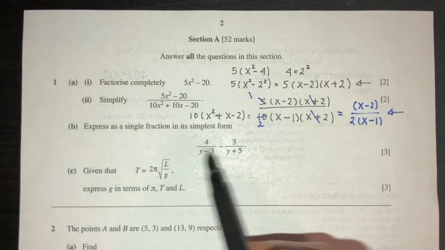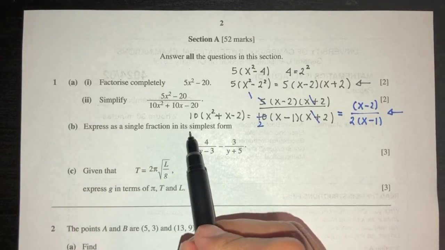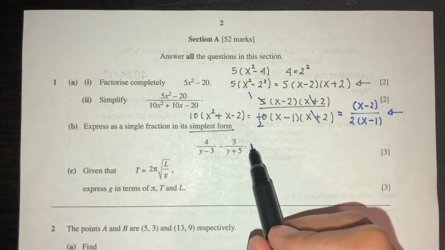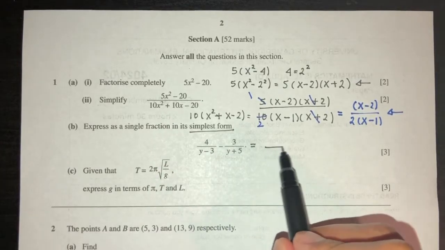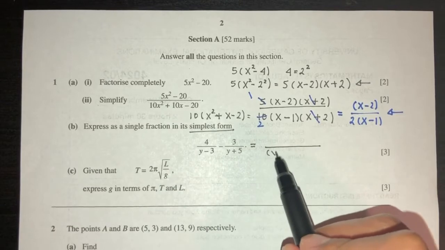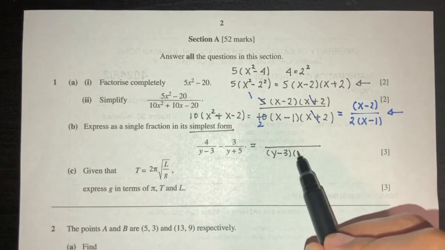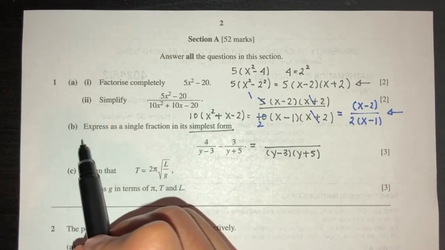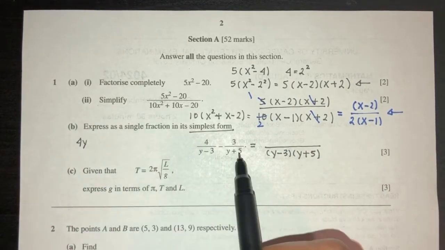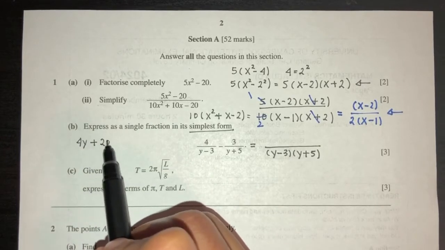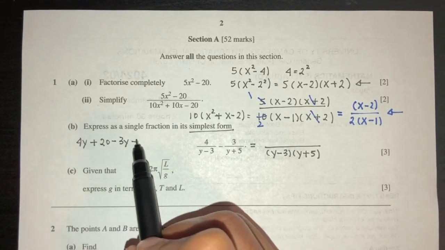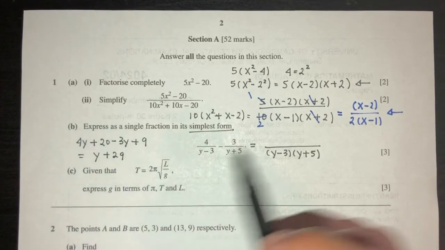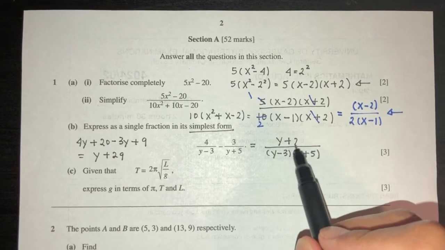Now for part B, express this as a fraction in its simplest form. So we have to cross multiply because the bases are different. We have to find the LCM. So the LCM will be this times this, that will be y times 3, y plus 5. Now for the top, you will have 4y plus 20 minus 3y plus 9, which is equal to y plus 29. On top, you will have y plus 29.